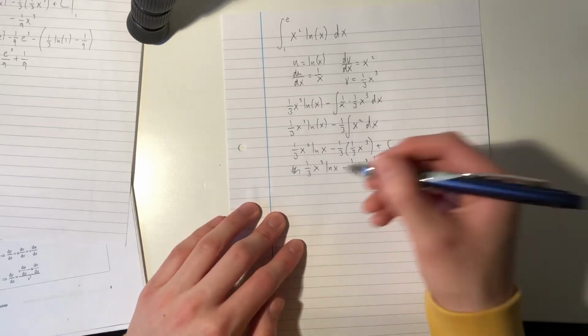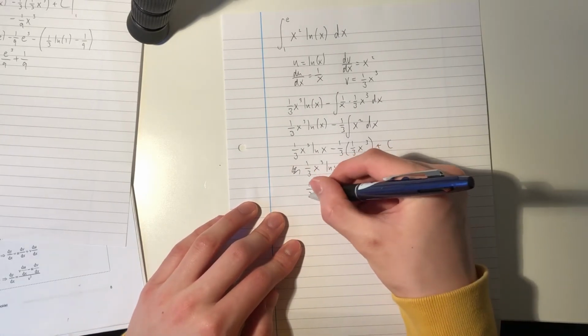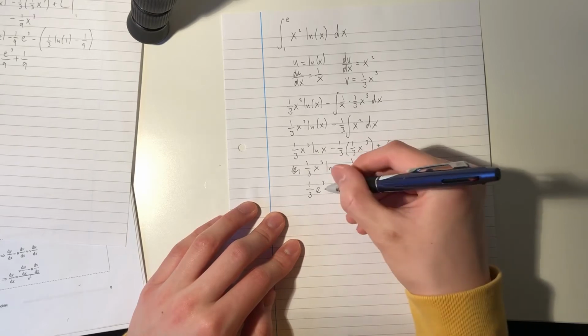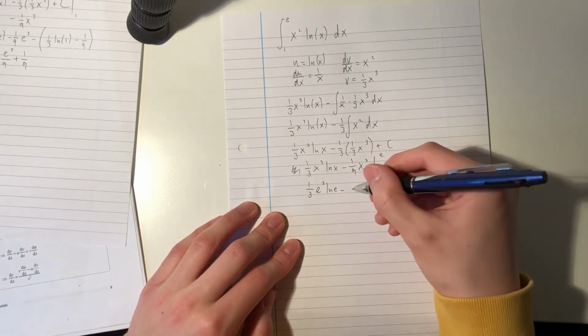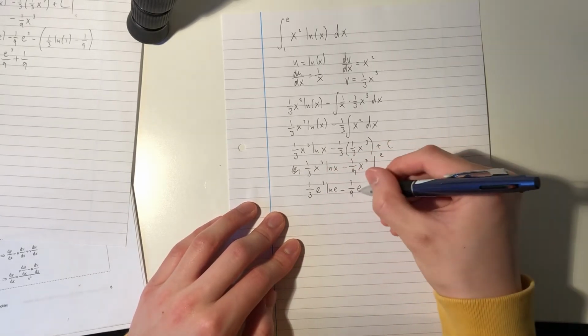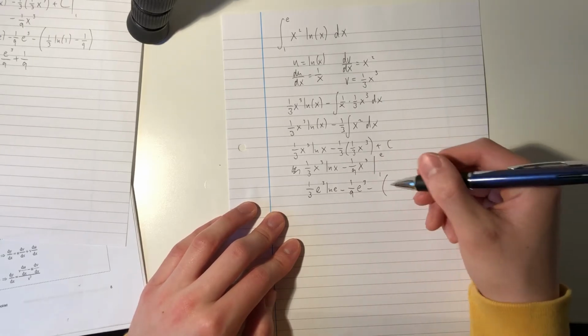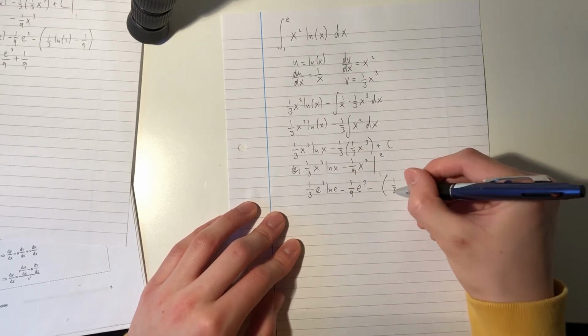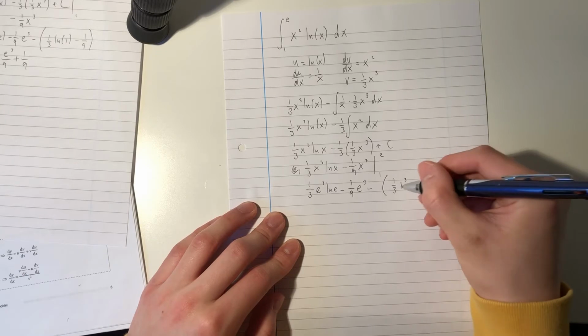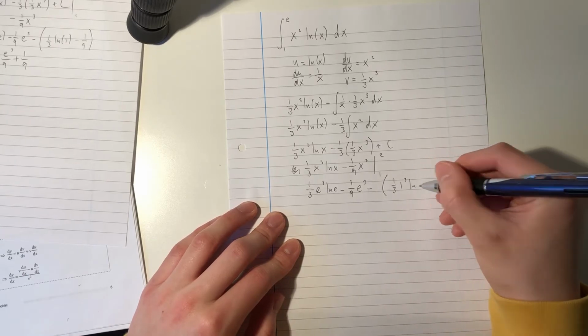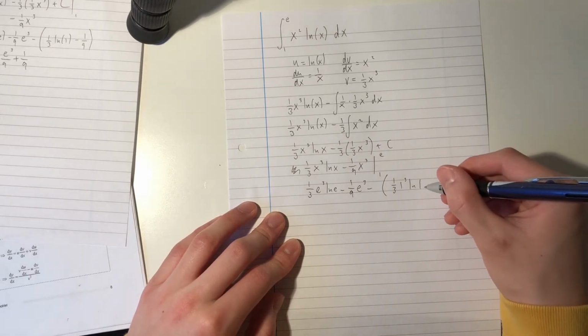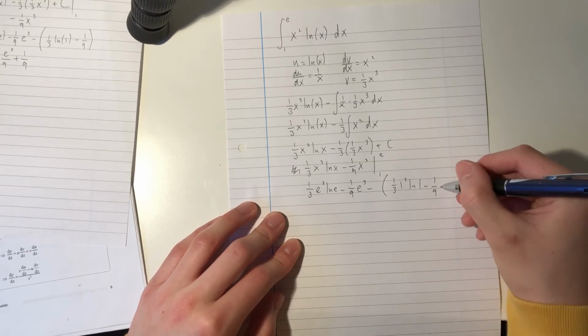And we're just going to do this through the normal fashion. So 1/3 e cubed ln e minus 1/9 e cubed, and then minus all of this. So 1/3 1 cubed ln 1 minus 1/9 1 cubed.